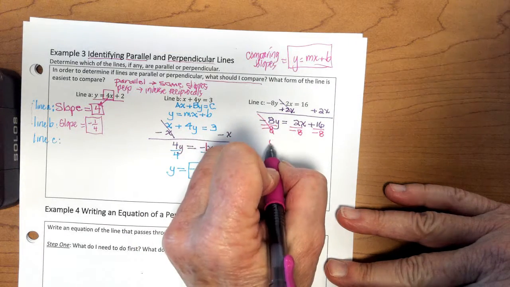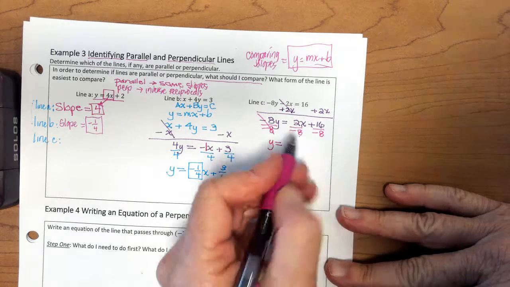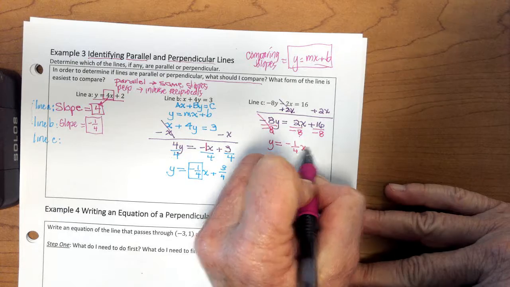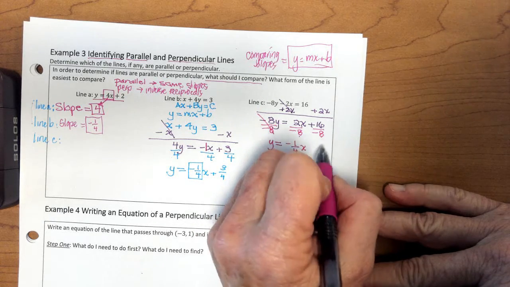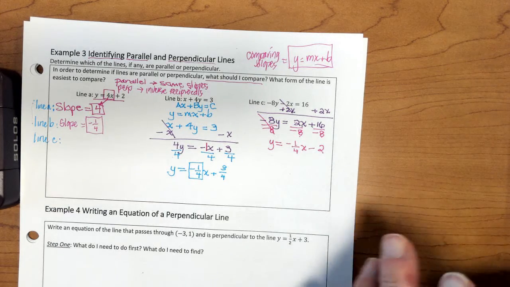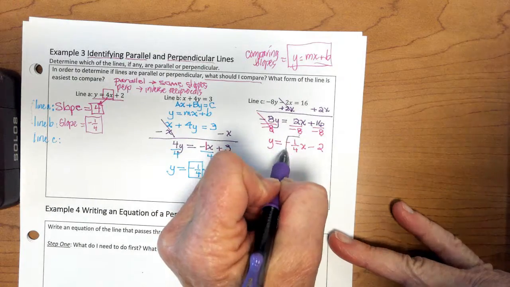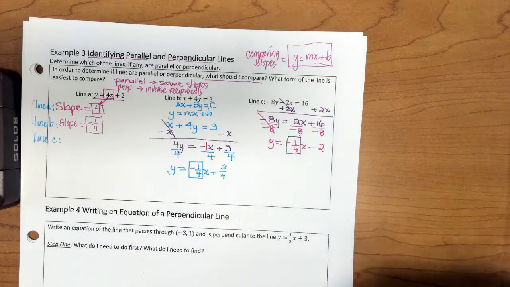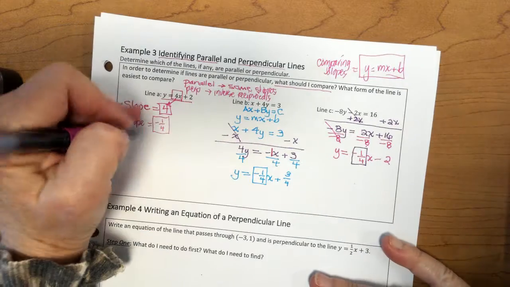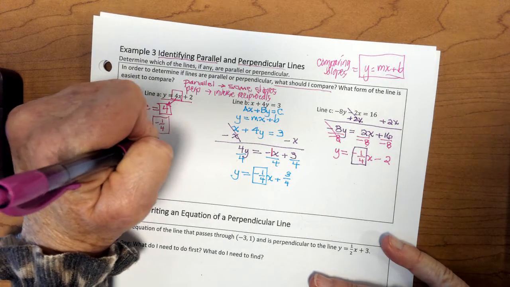So I'm left with y is equal to 2 over negative 8, which is negative 1/4 x, and 16 divided by negative 8 is minus 2. So again, I'm looking for my slope. I'm going to draw a box around negative 1/4. I'm going to come over here and write my slope for line C is negative 1/4.